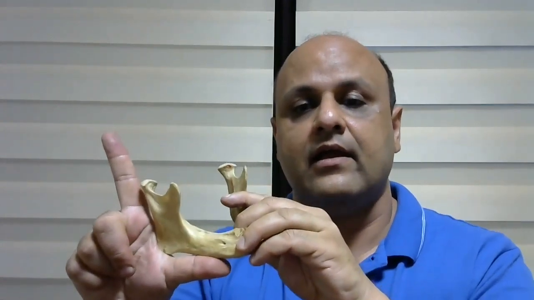Then another thing is the angle of the mandible. The angle of the mandible is 140 degrees in children, and so it will be like this. It is 140 degrees in children and old age, while it is 110 degrees in adults. This is 90 degrees, 110 degrees in adults and 140 degrees in children and old age.